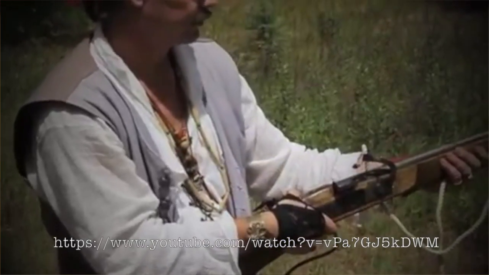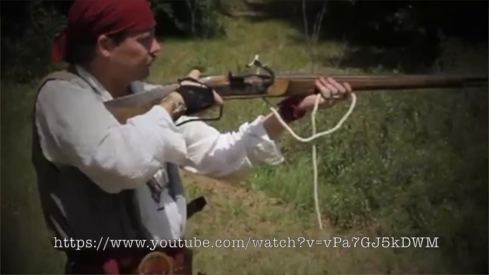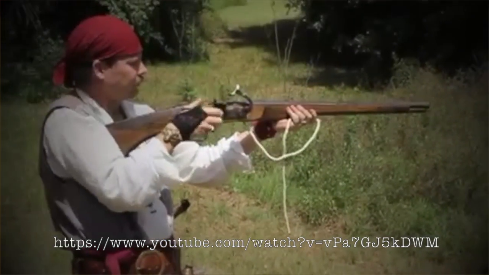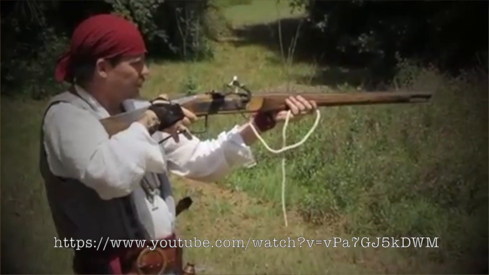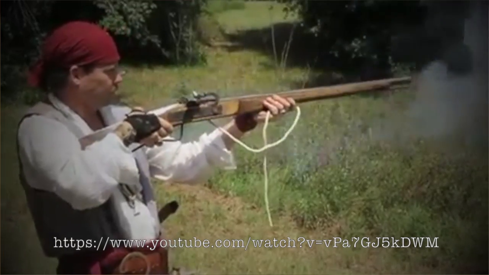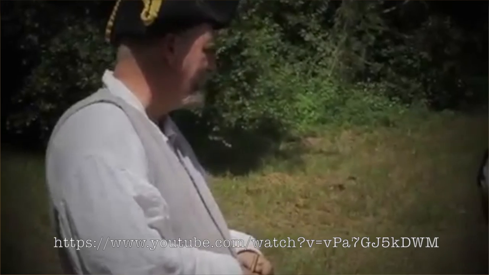For example, the matchlock musket. The matchlock musket is very similar to the flintlock musket used in the English Civil War, the American Revolution, and the War of 1812. But instead of using flint to light the black powder, the matchlock musket would use a piece of burning rope that as you pull the trigger would come down and ignite the powder in the plate to further ignite the powder in the barrel and propel the musket ball forward.